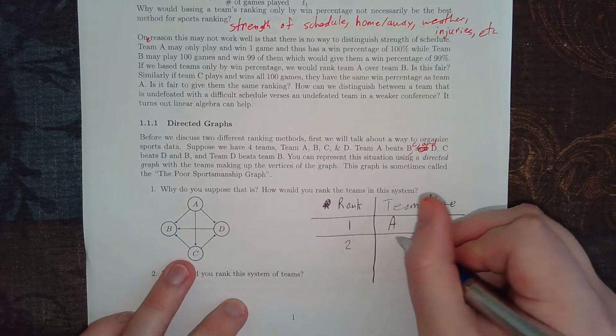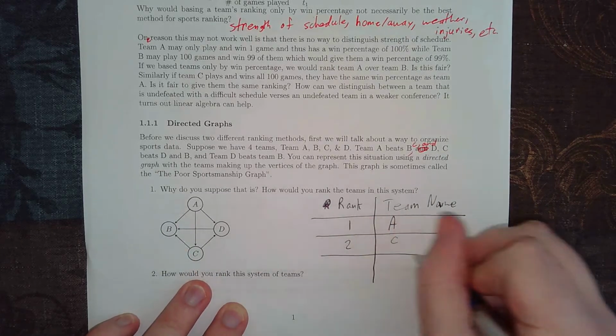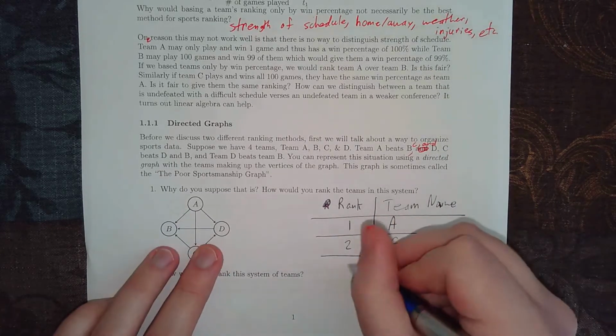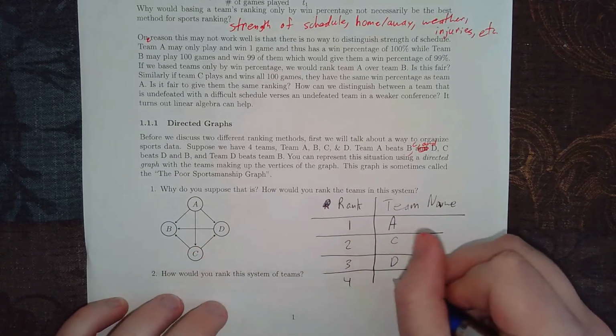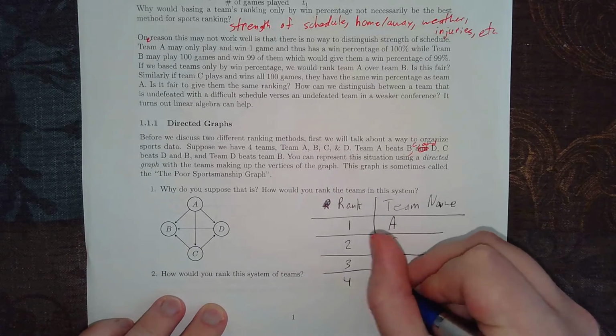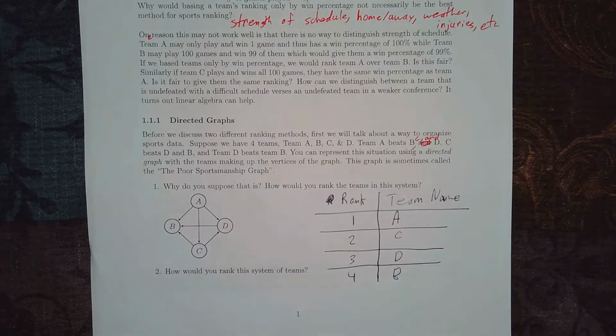After that, C should be the next best team because they beat B and D, and they only lost to A, who was the best. D beats B, and poor B is going to be in last place. So there's one easy system for us to rank.